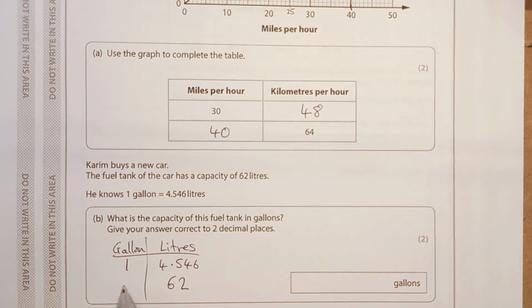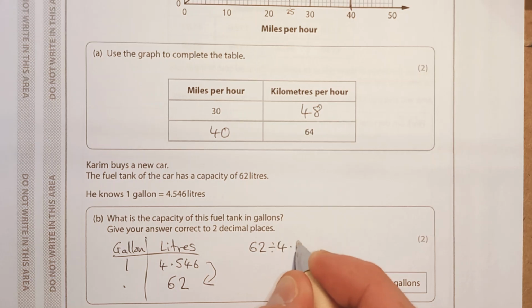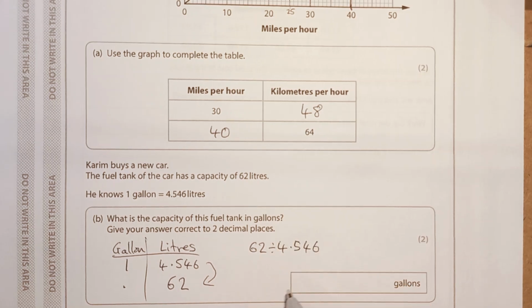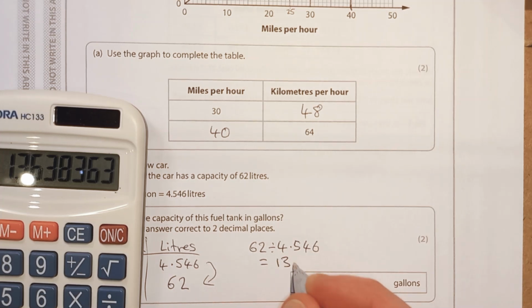So if we're trying to find out the number of gallons here, what we need to do really is find out what this is increasing by. And we've said the way we do that is by starting with the bigger number and dividing it by the 4.546, the smaller number. So 62 divided by 4.546 gives us 13.638363.